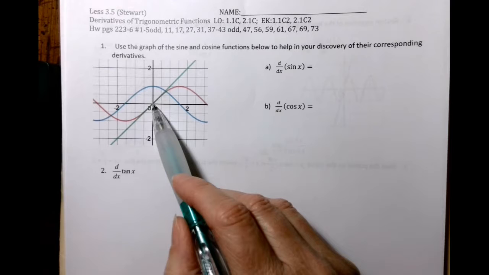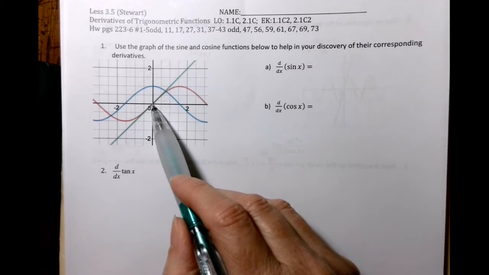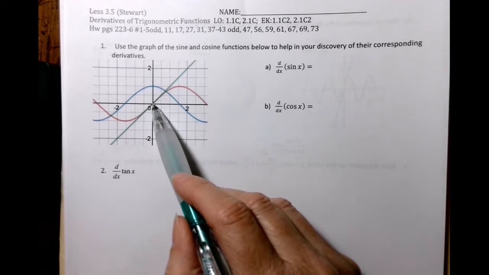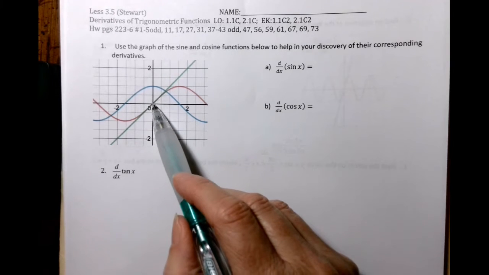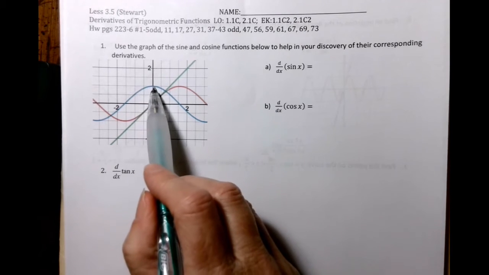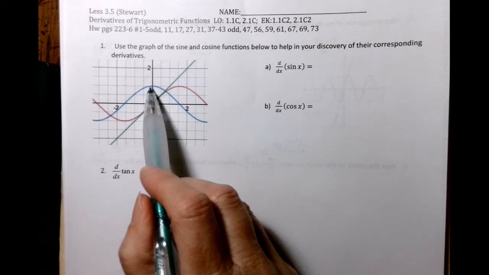Well, right here at the origin, I had the computer draw the tangent line at 0. The slope at 0 on the sine curve is a slope of 1. Notice the graph of cosine is hitting here at 1.